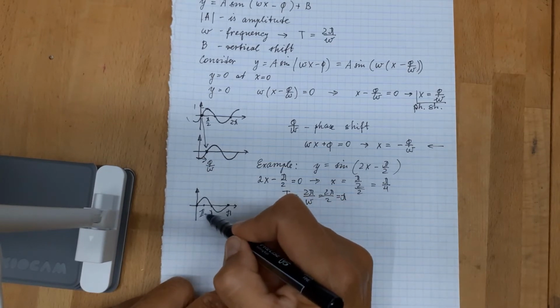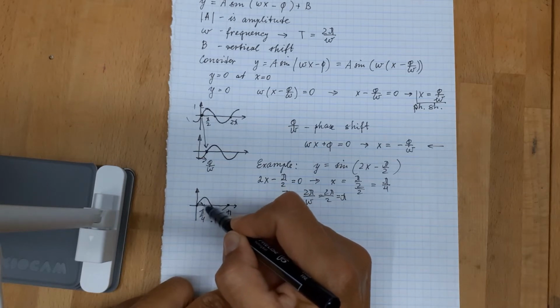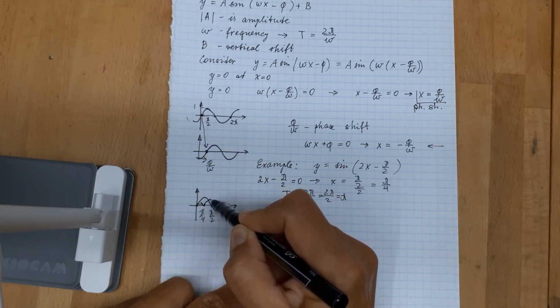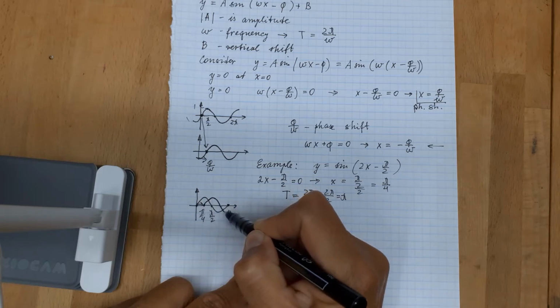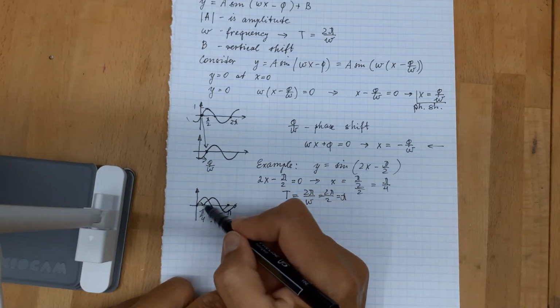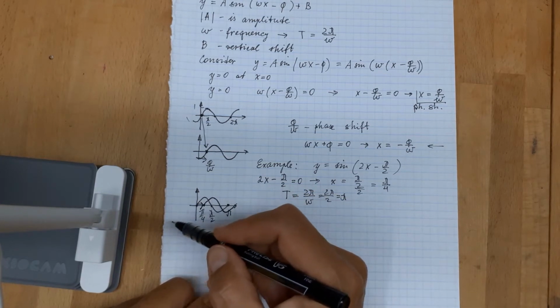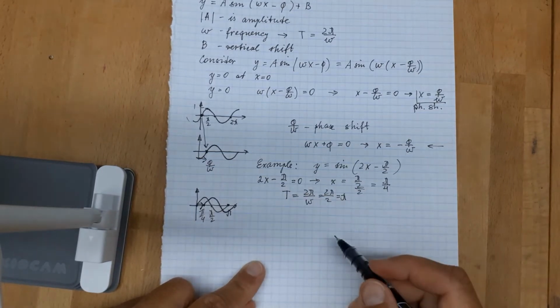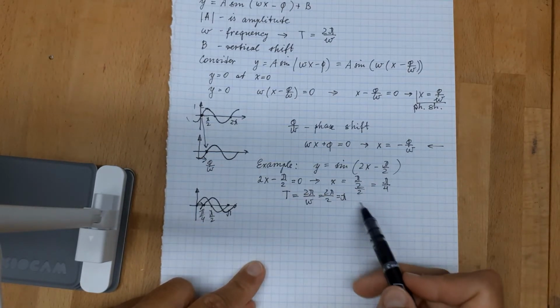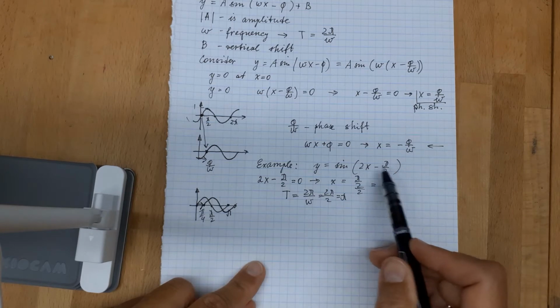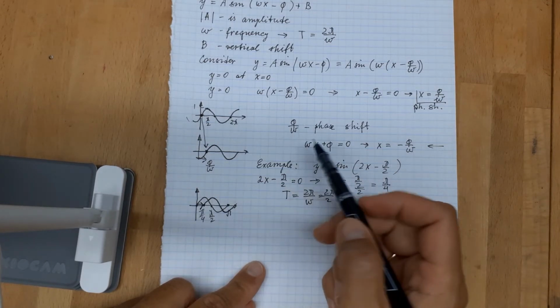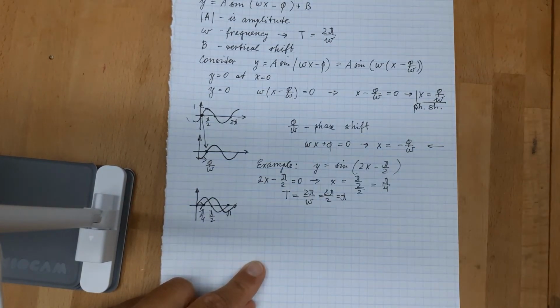Pi over 4. So I'm going to move my sine to this point, so that my sine is going to look like this. This is called the phase shift. Of course, over here there is a continuation of the same sine. Okay, so a very good idea is to set the argument to 0. But if you like to memorize formulas, it's also not going to be bad to memorize formulas.